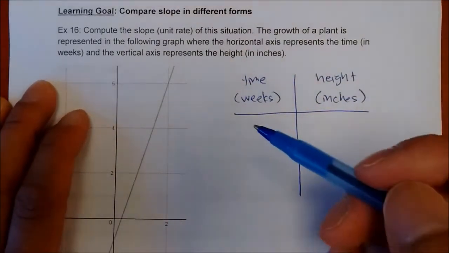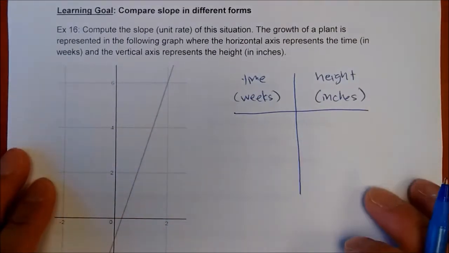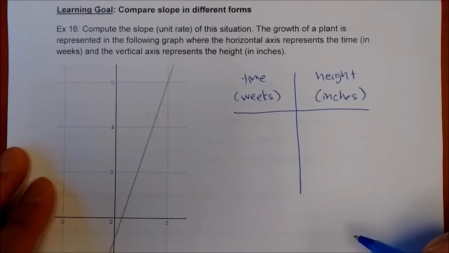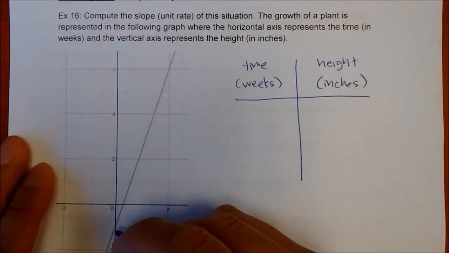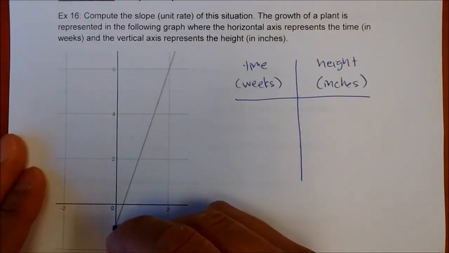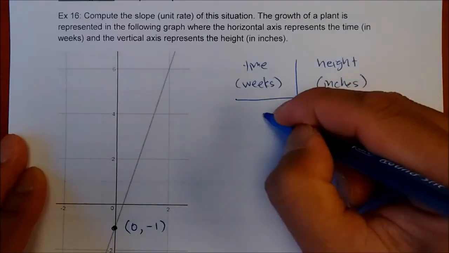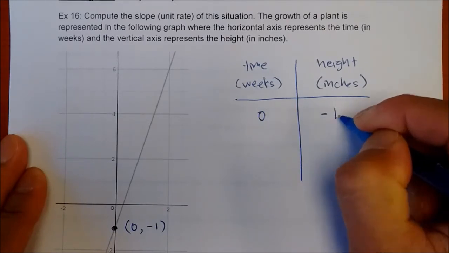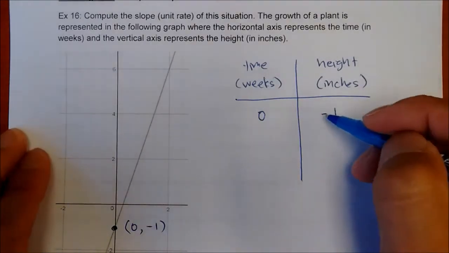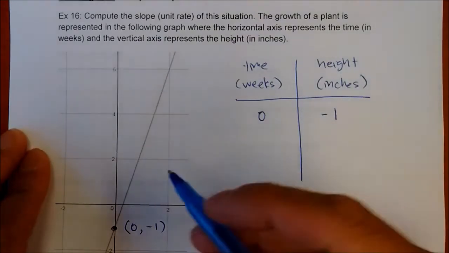Now, to find the actual coordinates, we're going to have to find points that cross at whole number or integer values on the graph. And a good place always to look is along the y-axis here. So if we go here, we see this point right there, and let's identify that as 0 along the x-axis, comma, -1. So time would be 0 weeks, and the height would be -1 inches. So this, from our previous lesson, might mean that the plant was underground, or the seed was underground and the plant was growing at the time.